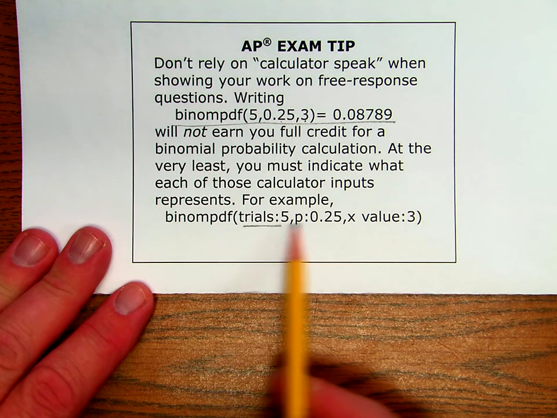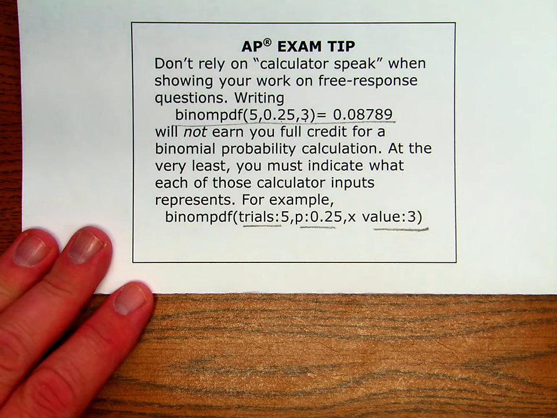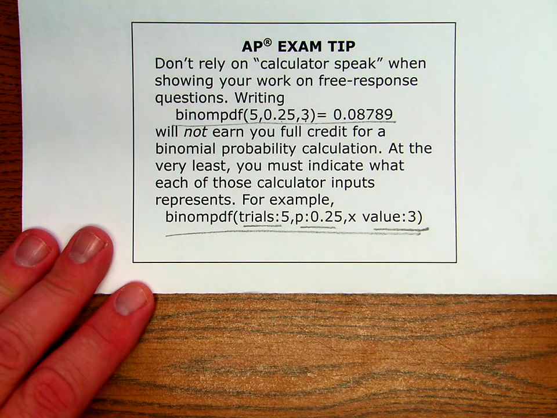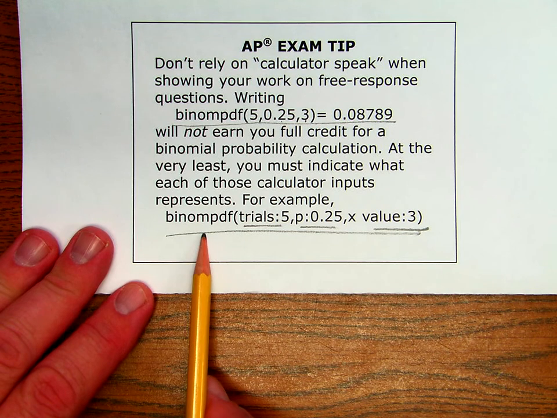You can label them just as they appear on your calculator screen: trials, probability of success, and you can even just use the P, and then the X value of the 3. This would be considered valid showing work. Now, a similar thing I said with the normal CDF: this is already an abbreviation. You can't abbreviate an abbreviation and get credit.